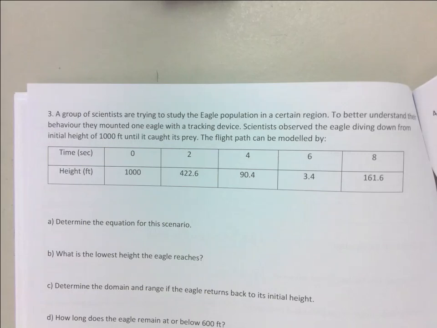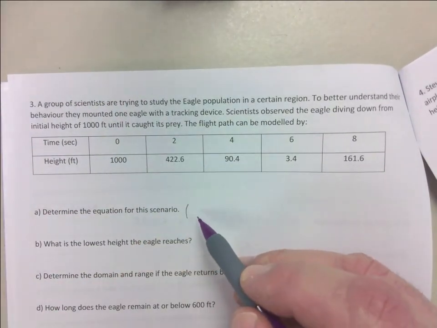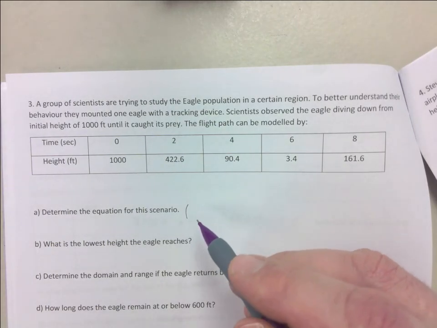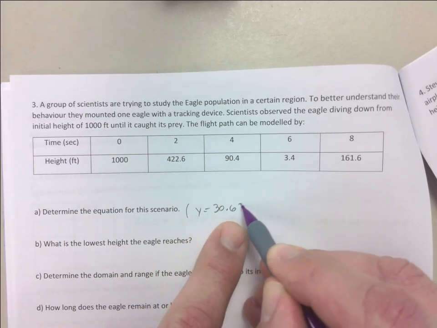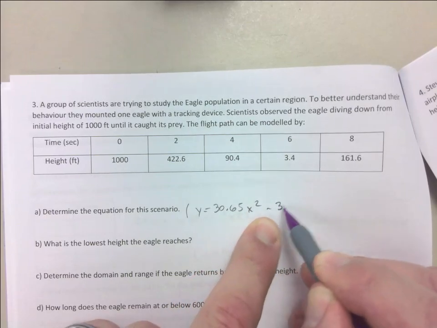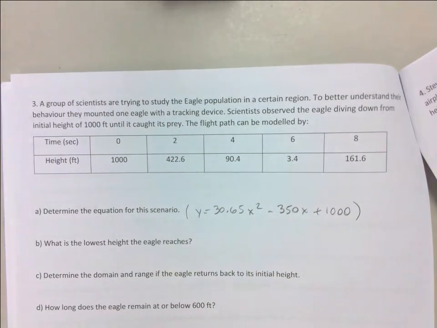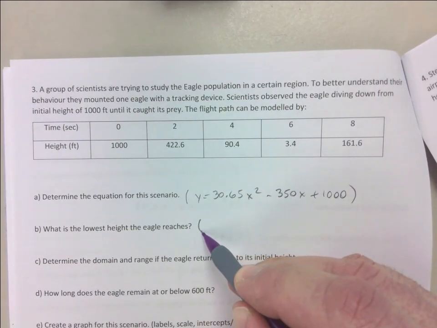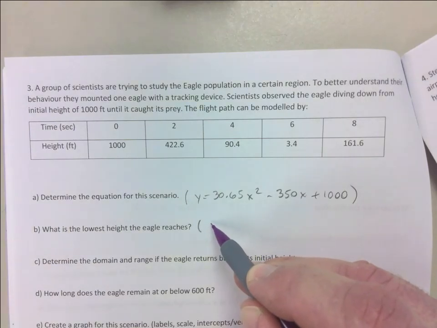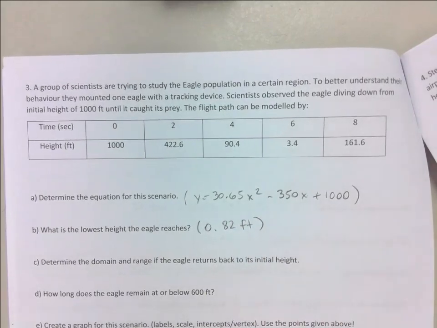Do you need to come up with points here? They're all given. So I'll just give you the equation. This is type 0. So you're supposed to get 30.65x squared minus 350x plus 1,000. And I will give you the part B as well. The lowest height of the eagle is 0.82 feet above ground.